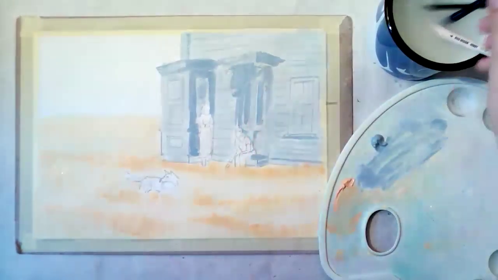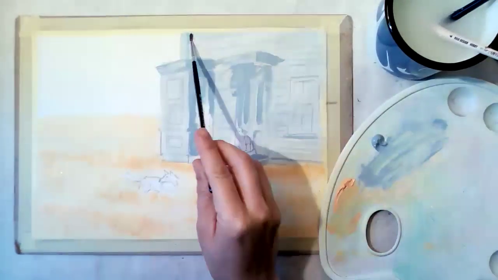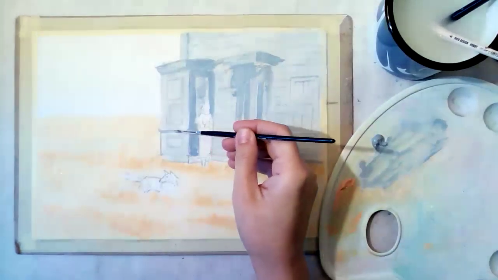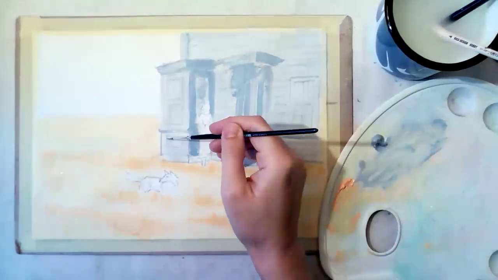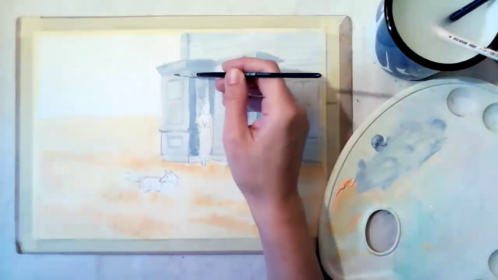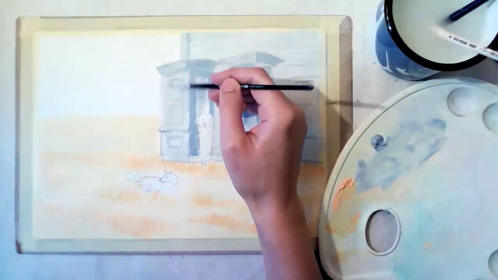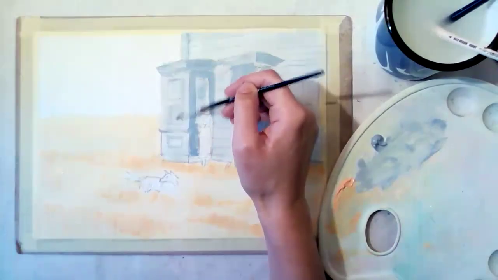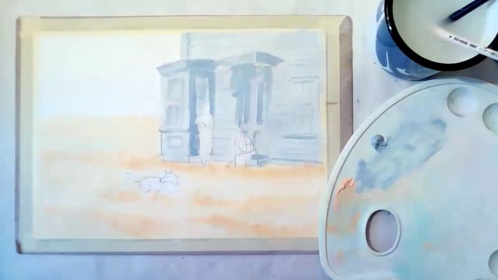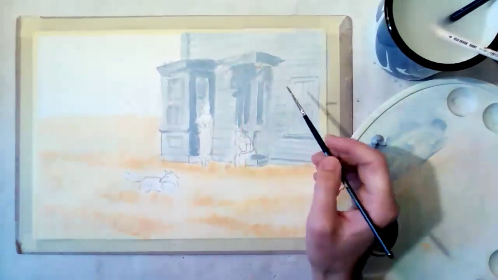Okay, some more or less. We have the house. And again, I'm going to let it dry because it's going to have some reddish brownish elements, but I would prefer to have it dry before going on. And so it's good to jump around in a painting because it gives you the opportunity so the one area rests, dries, and then it's safer to move in there.